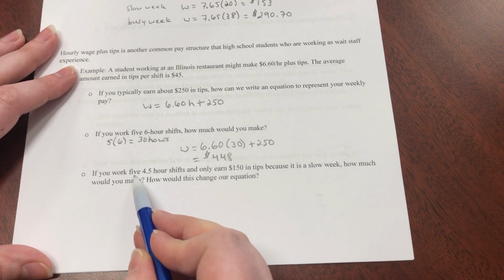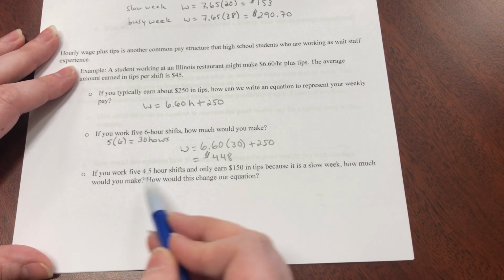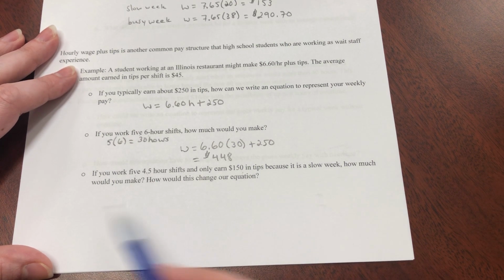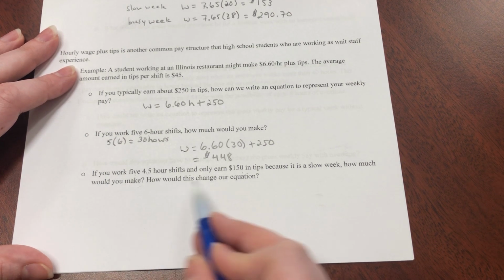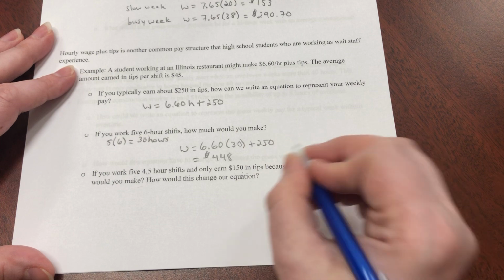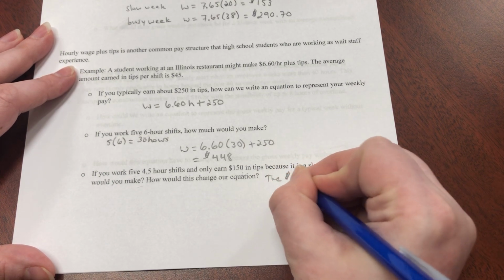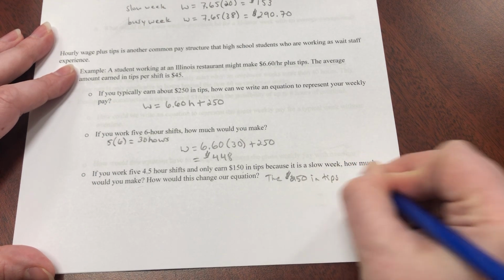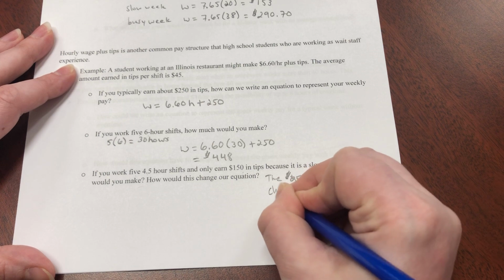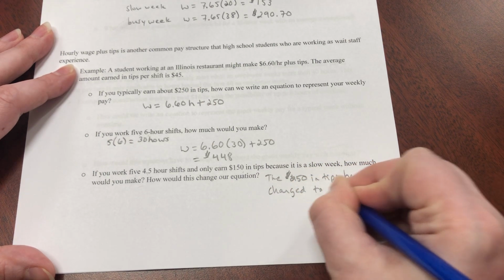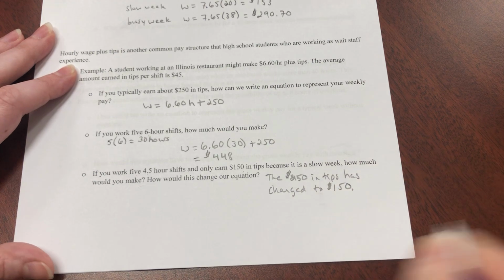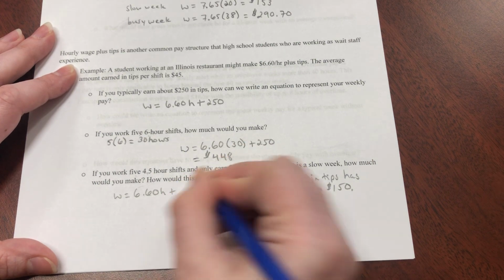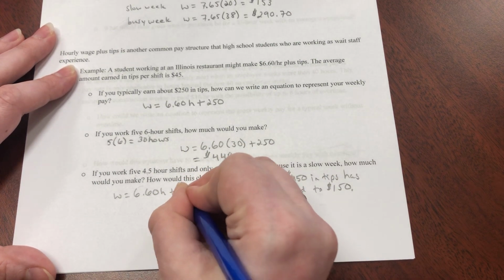So if you work 5 4.5-hour shifts instead, let's say they're having a slow week, and you only earn about $150 in tips because it's a slow week, how much would you make? And how would this change our equation? Let's look at how this would change our equation first. The $250 that we were previously using for tips has changed now to $150. That means our equation is no longer 6.60 times H plus 250. It's now 6.60 times H plus 150.